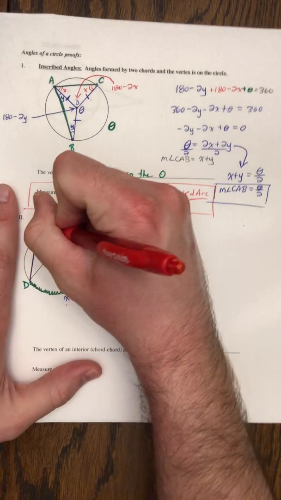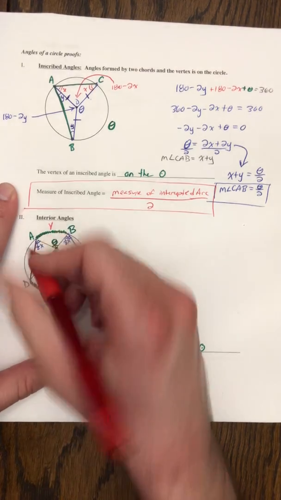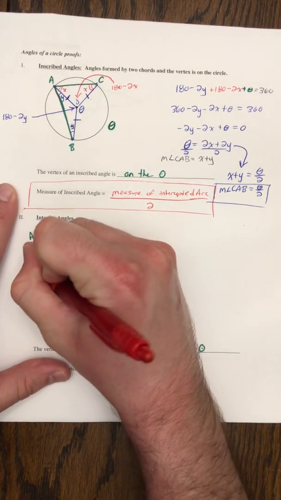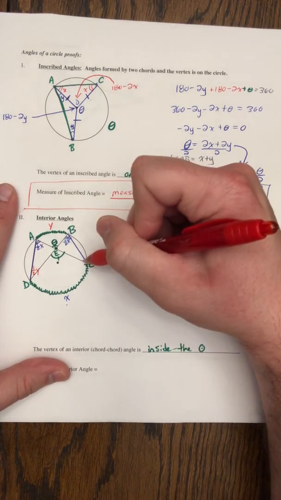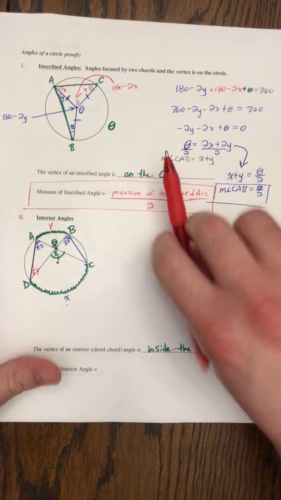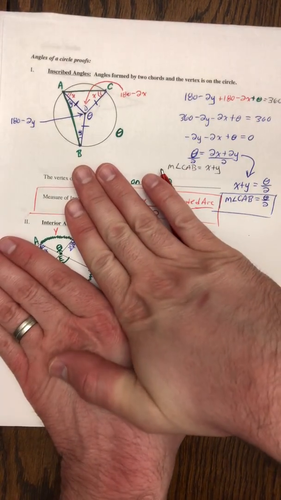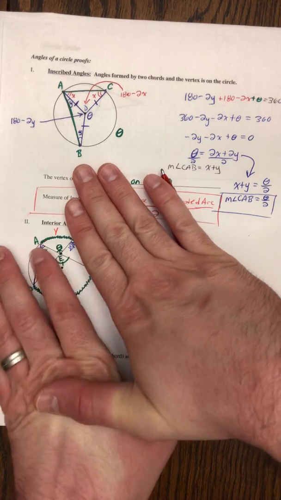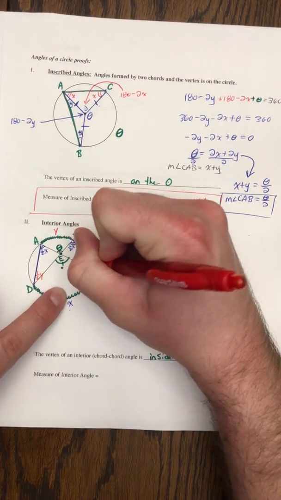So if I call arc AB Y, then angle ADB must be half of Y. And angle ACB is inscribed and it's also creating the same arc, arc AB. So if arc AB is Y, then angle ACB must be half of Y.